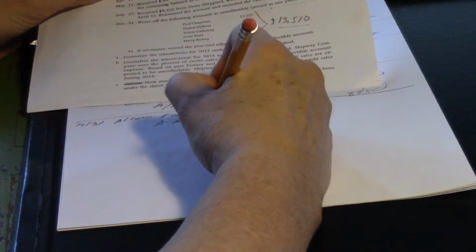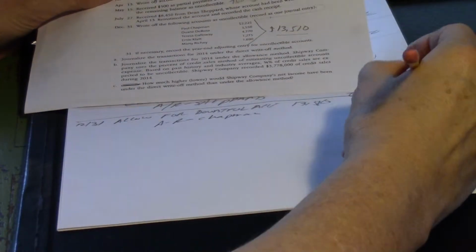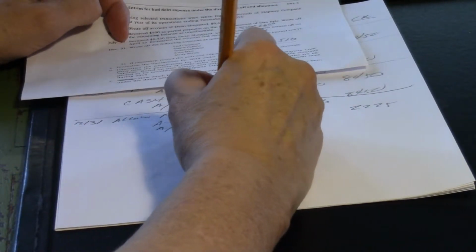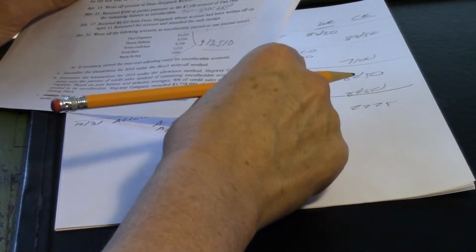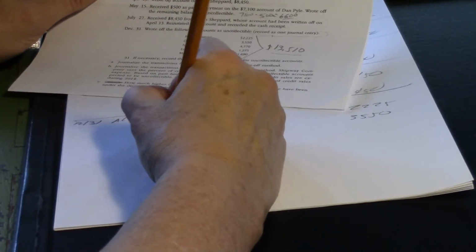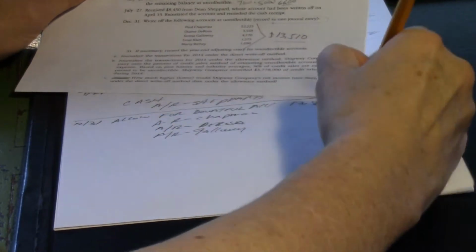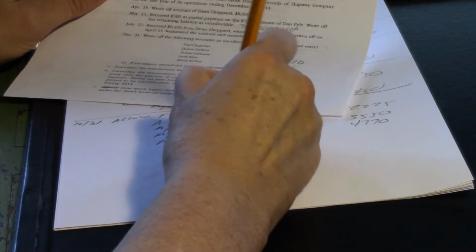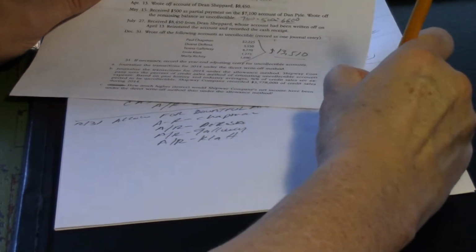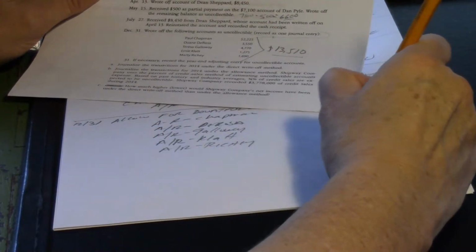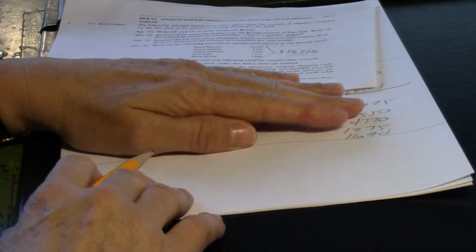Okay, and now we're going to write off each one. Account receivable Chapman, 2225. Account receivable DeRosa, 3550. Galloway, 4770. Klatt is 1275. Ritchie, 1690. All right, so we've written those off.